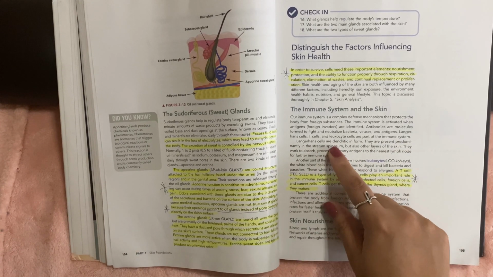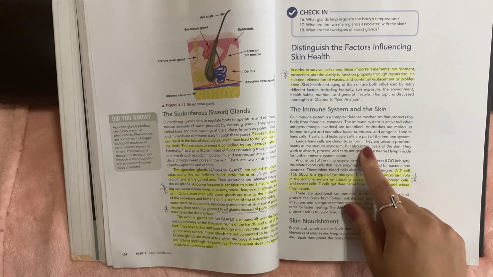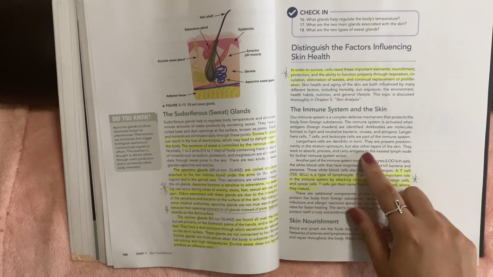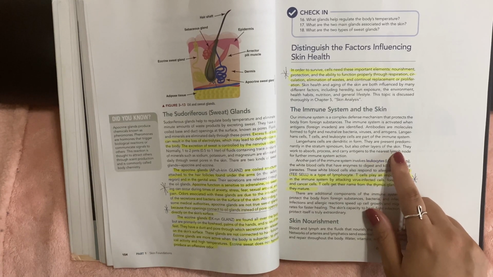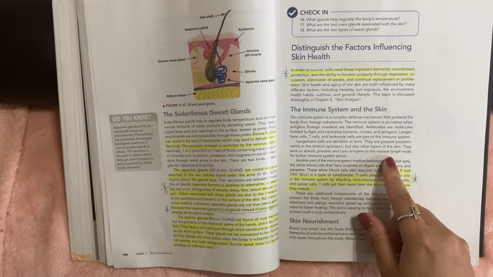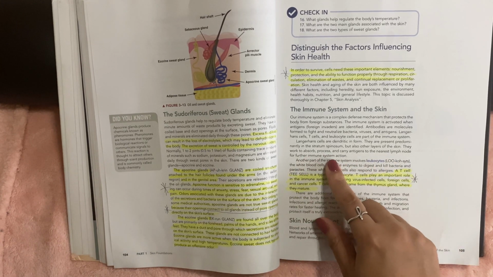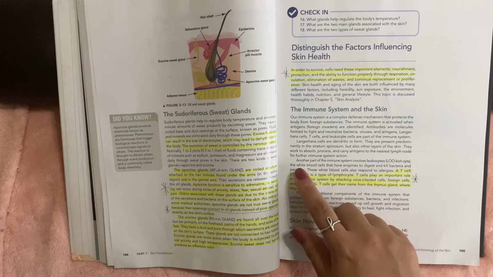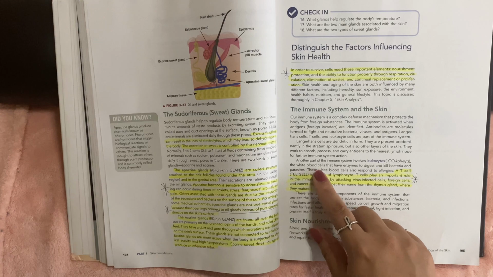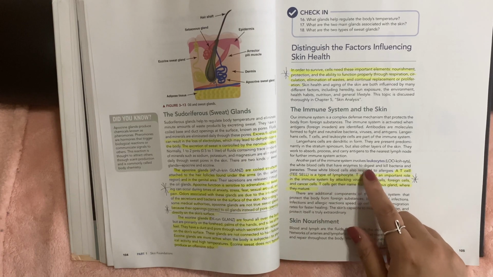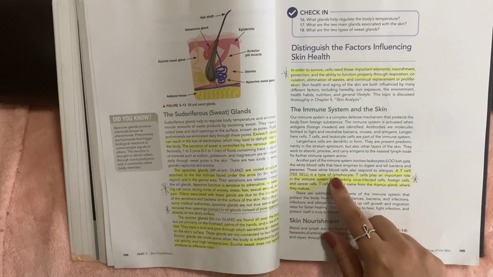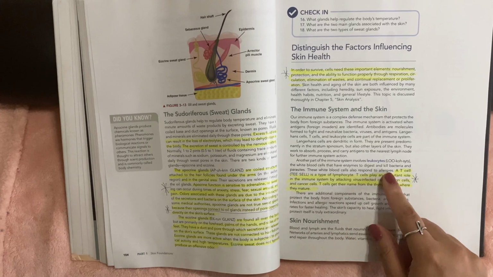Langerhans cells are dendritic in form. They're present predominantly in the stratum spinosum, but also other layers of the skin. They work to absorb, process, and carry antigens to the nearest lymph node for further immune system action. Another part of the immune system involves leukocytes, the white blood cells that have enzymes to digest and kill bacteria and parasites. These white blood cells also respond to allergies.